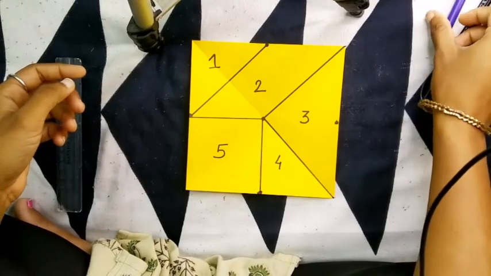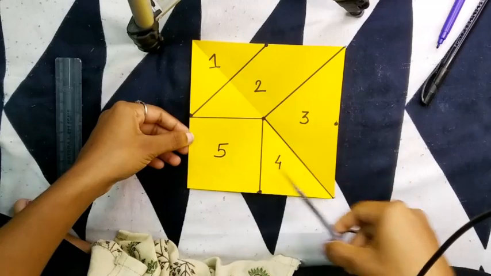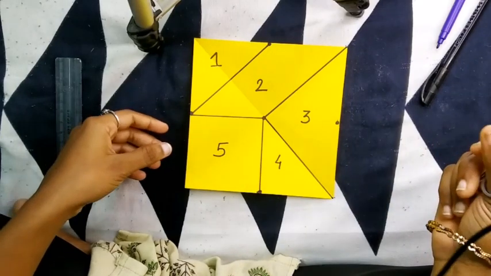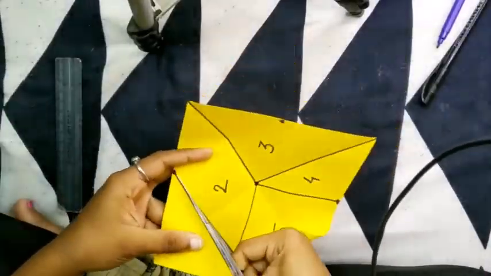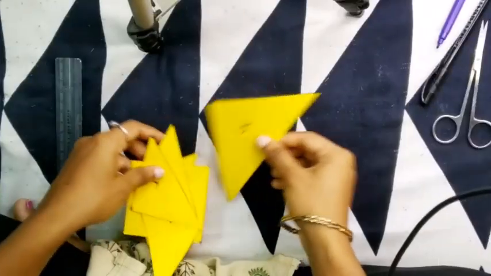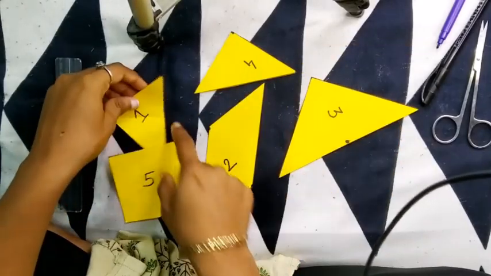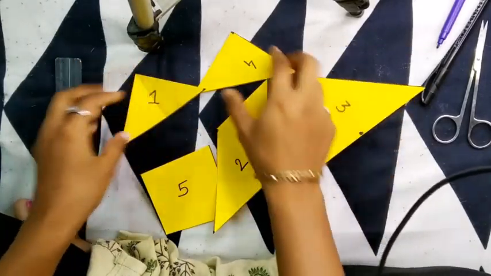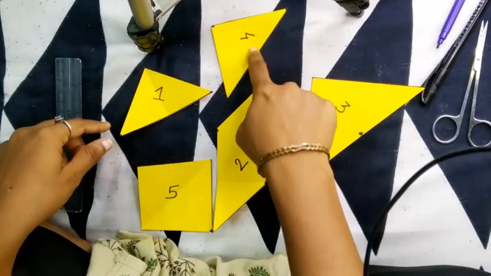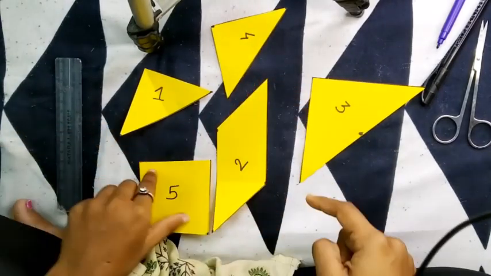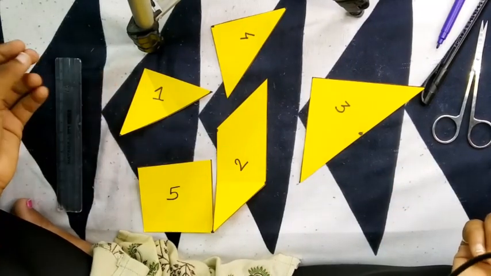Children, now we are going to cut all the lines. For this, you will take your parents' help. Here, we got different shapes. 1, 2, 3, 4 and 5. I made 5 pieces from this paper.